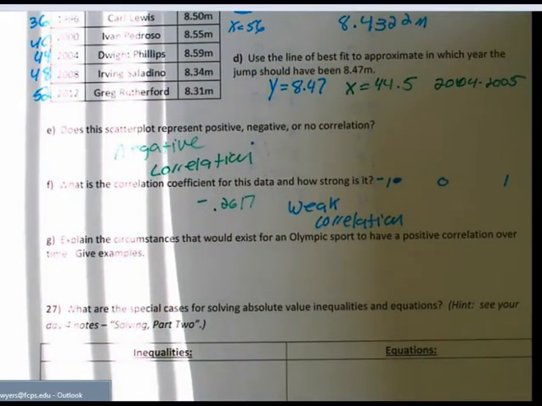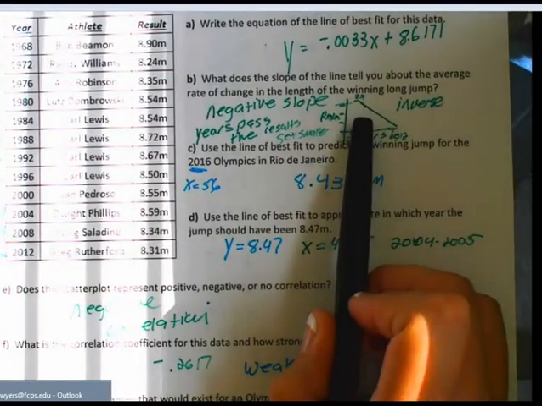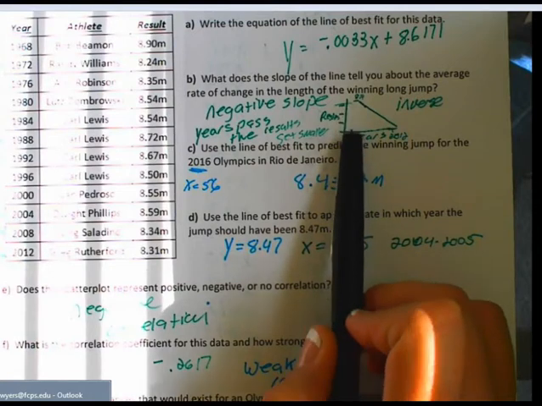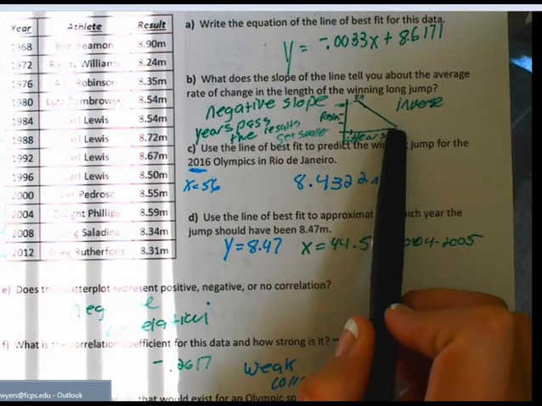Okay, explain the circumstances that would exist for an Olympic sport to have a positive correlation over time. Give an example. Okay, we kind of actually already talked about this a little bit. So remember this graph I sketched out right here, saying that in 1968 they were jumping much further than in 2012.